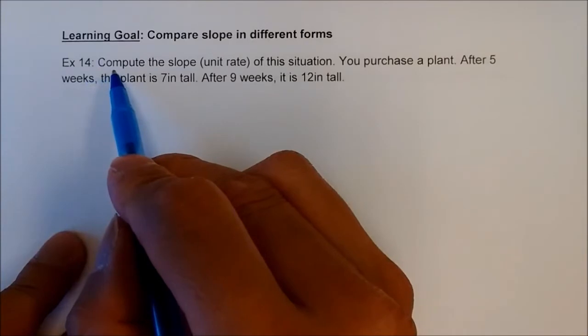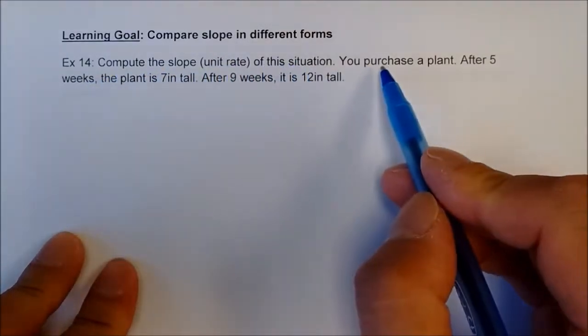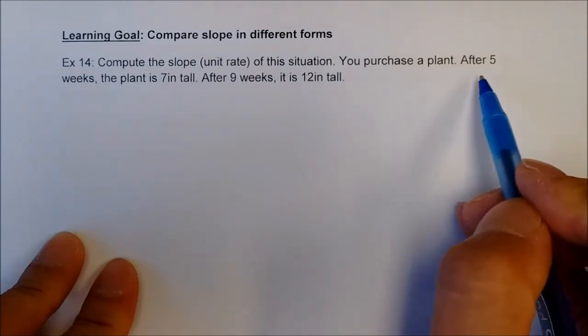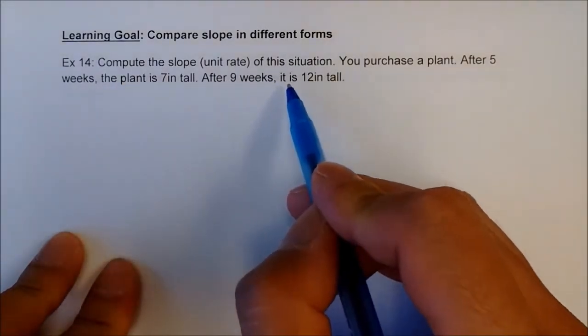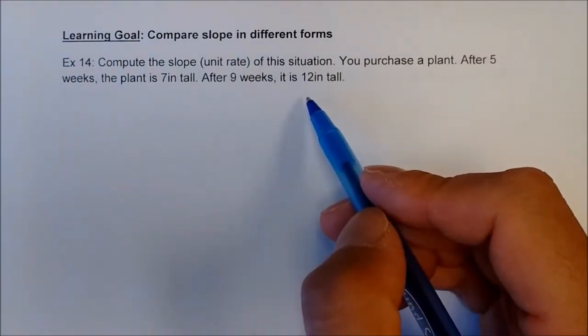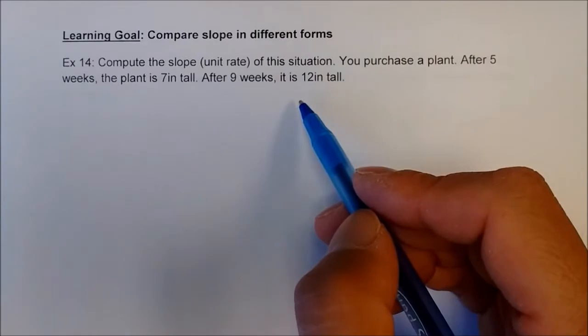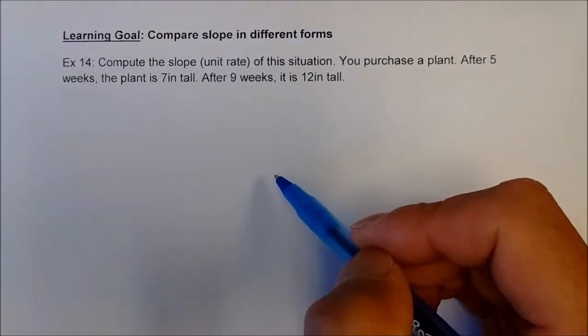In this example, we're going to compute the slope or unit rate of this situation. You purchase a plant. After 5 weeks, the plant is 7 inches tall. After 9 weeks, it is 12 inches tall. So this is one we've done several times already, so I'll ask you to pause the video and work it on your own and maybe check with the neighbor, and after that I'll come back and show you my solution.